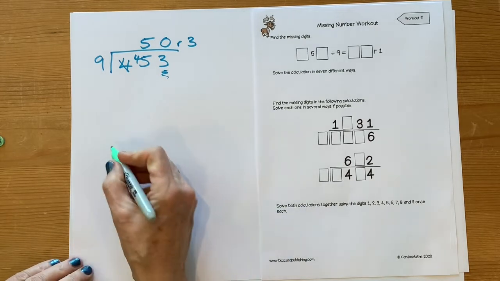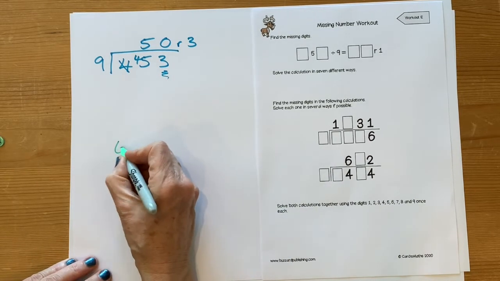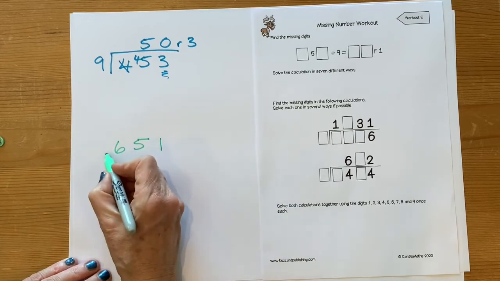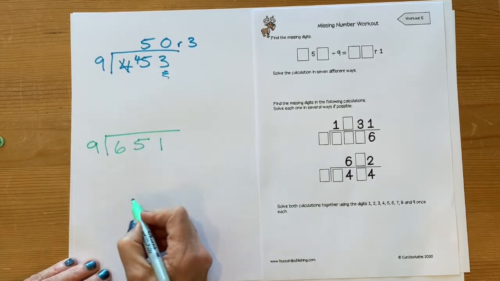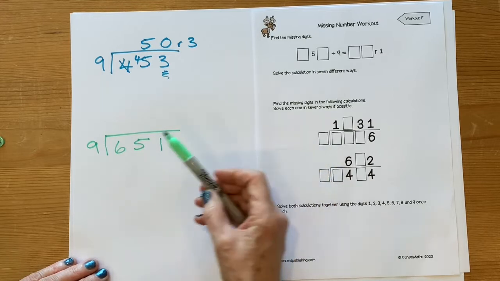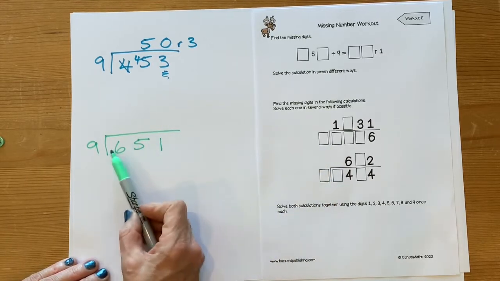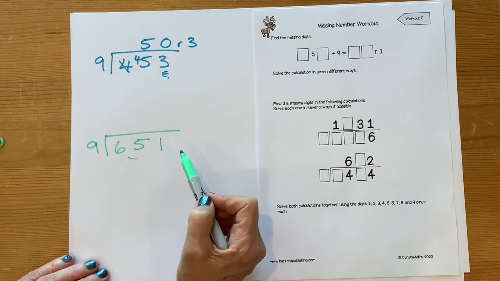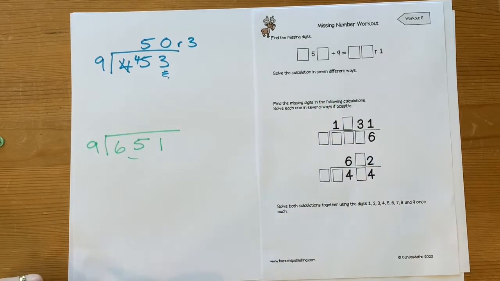Let's try 651. So we're just going to divide that by 9 and so on. So you're just going to be using a bit of trial and error, trial and improvement. See what happens. See if you can adjust this number then to give you a remainder of 1. See if you can find 7 different ways.